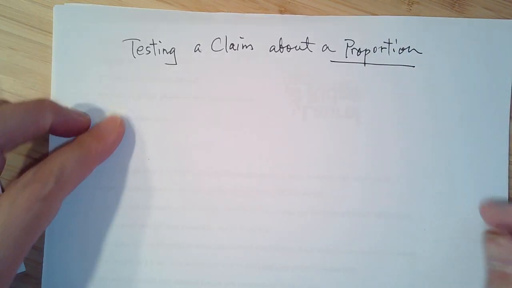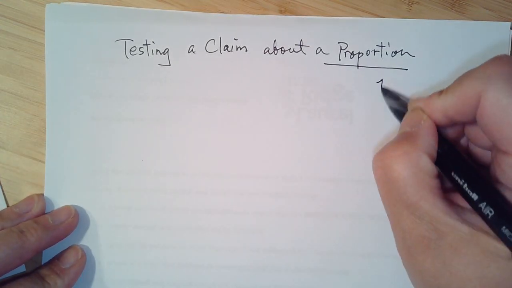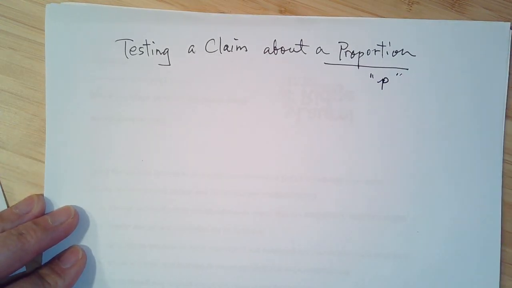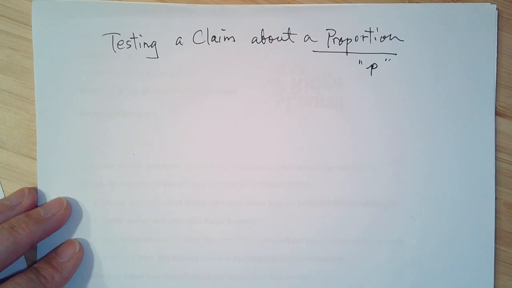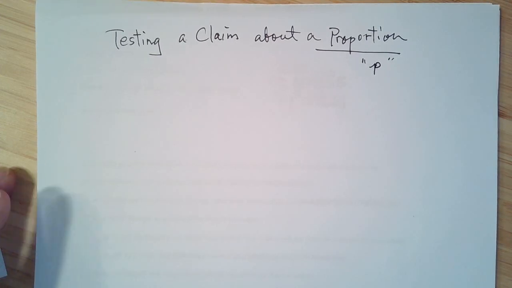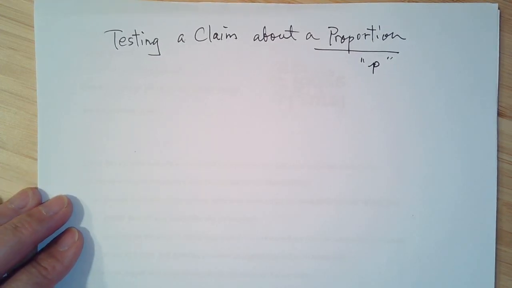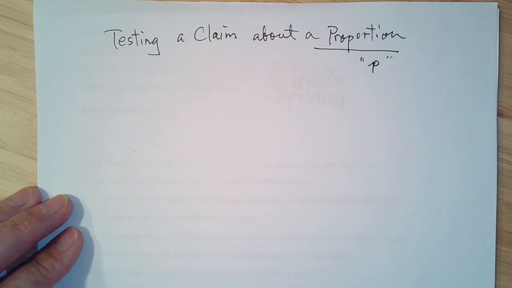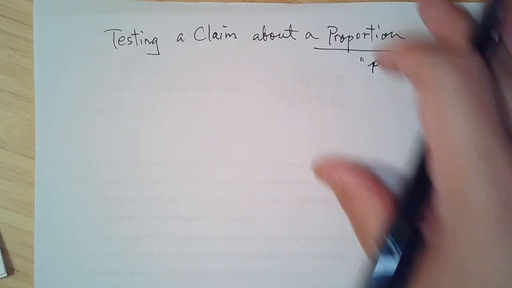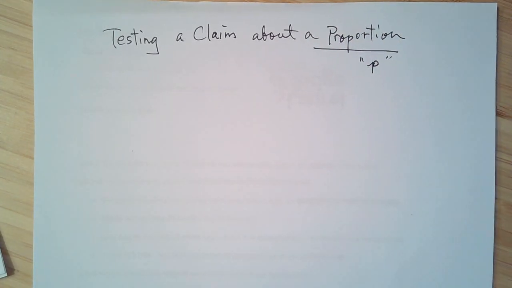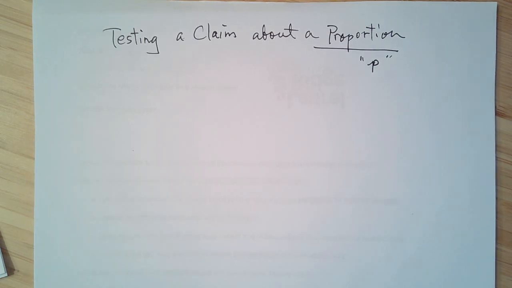What is the symbol for population proportion? P, right? And do you remember what is the symbol we use for sample proportion? P hat. Okay, very good. Now the objective for this video is we're going to learn how to conduct a formal hypothesis testing of a claim about a population proportion P. Now there are a couple of requirements here I want to mention.